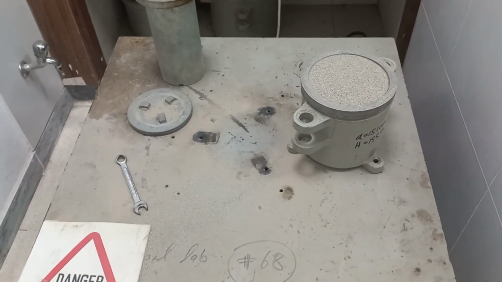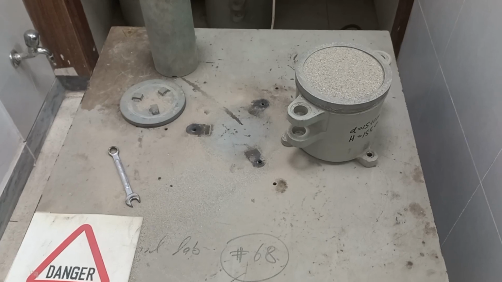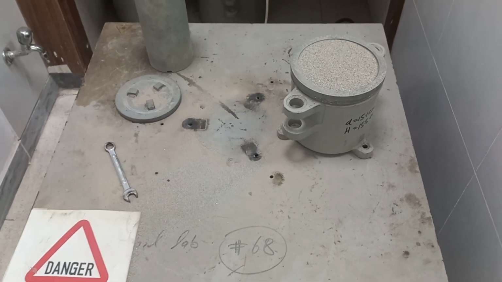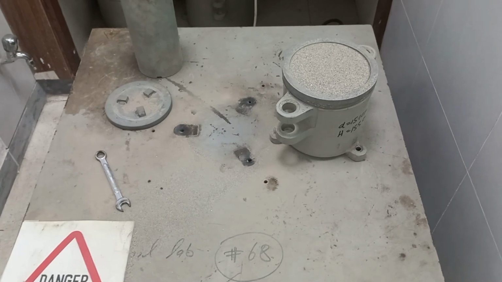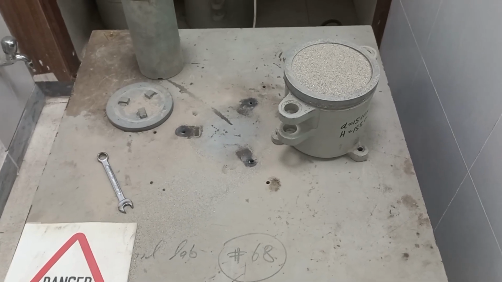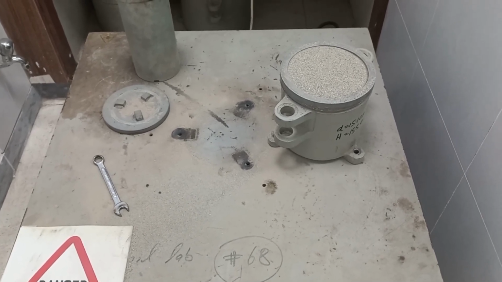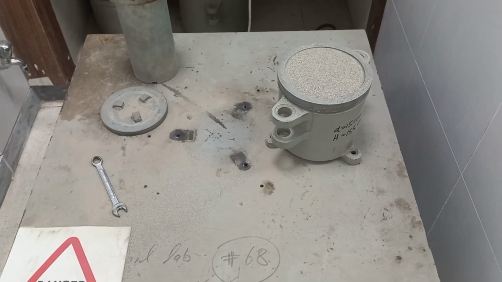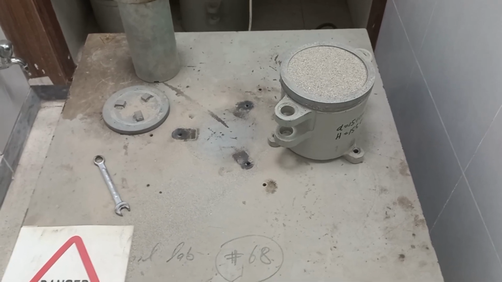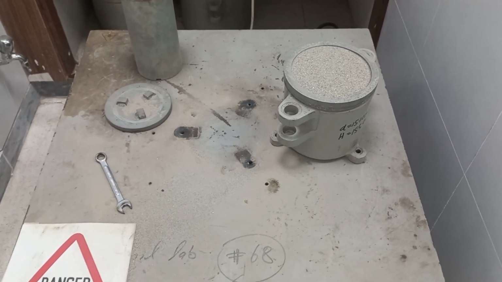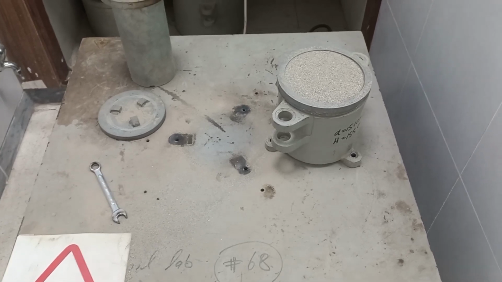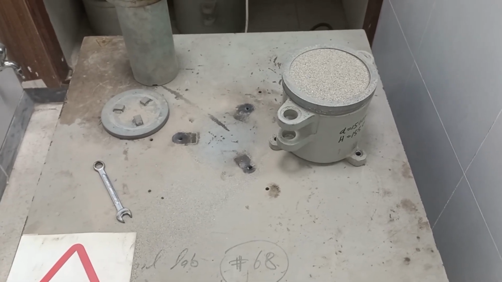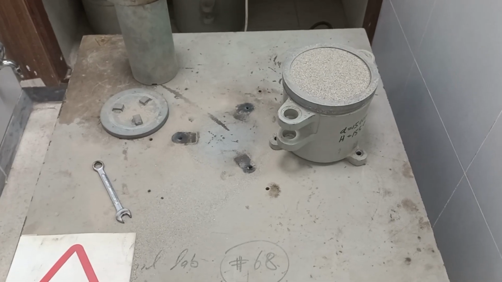Regarding the shaking period of the vibrating table: if the frequency is 60 Hz, then the shaking period will be 6 to 8 minutes, maximum 10 minutes, and if the frequency is 80 Hz, then the shaking period will be 5 to 6 minutes. If the frequency is 50 Hz, then the shaking period will be 6 to 8 minutes, maximum 10 minutes.